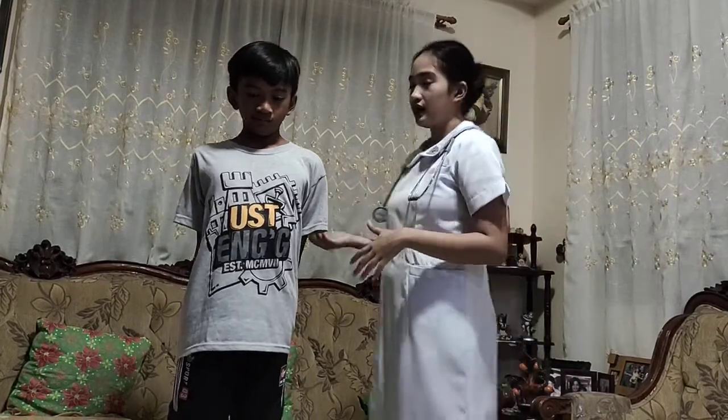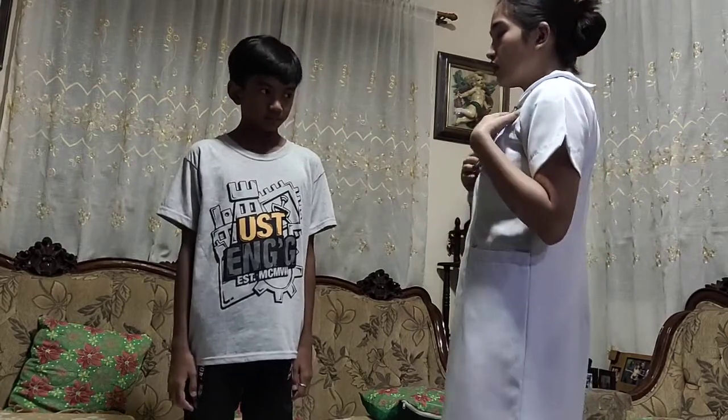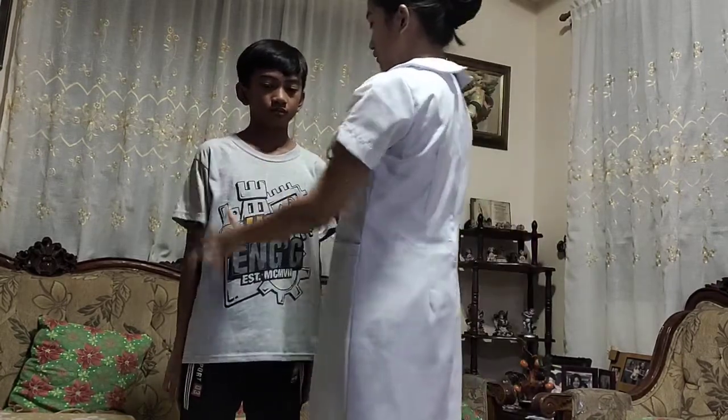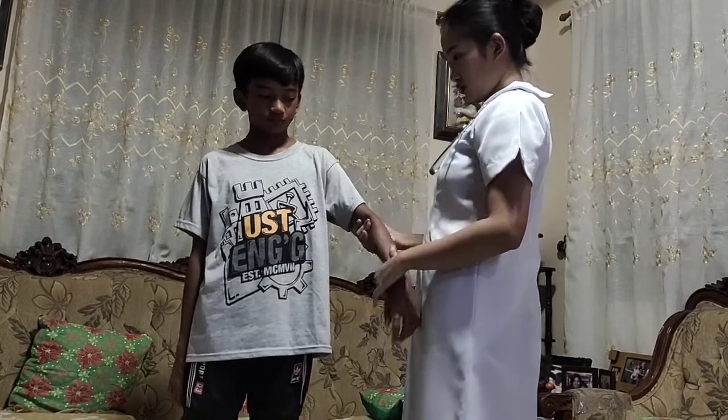We will now assess the joints. First, we need to inspect for location, color, and swelling. In the joints, we will assess the ball and socket joint in the shoulder. Upon inspecting, there is no swelling on the elbow, the hinge joint.